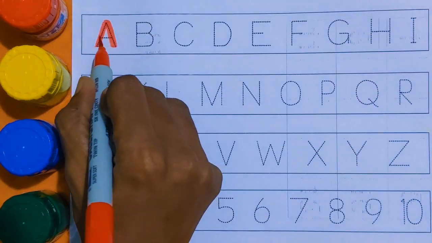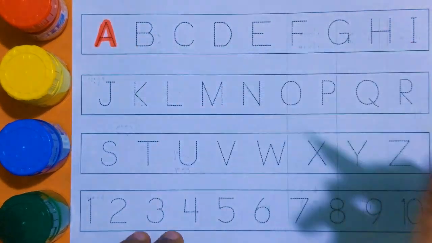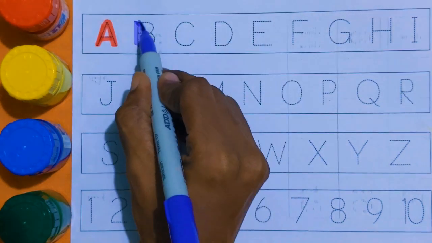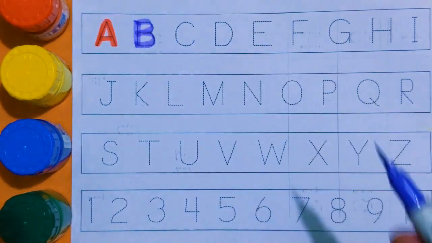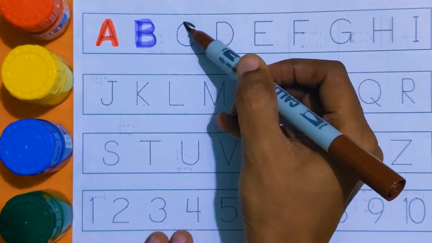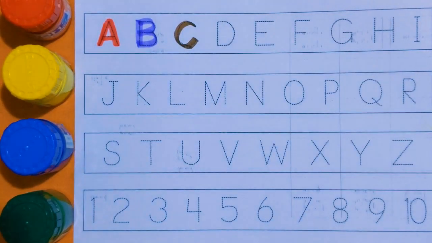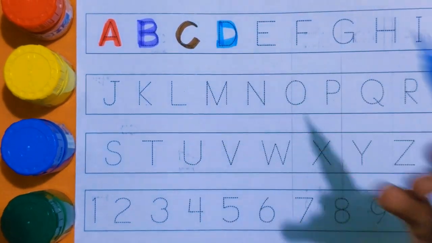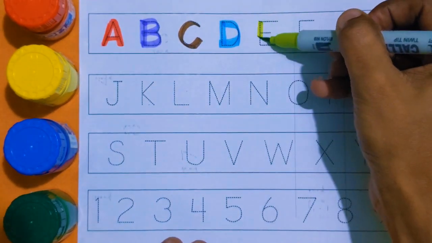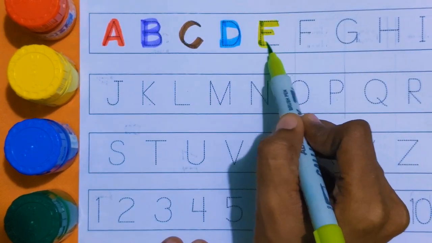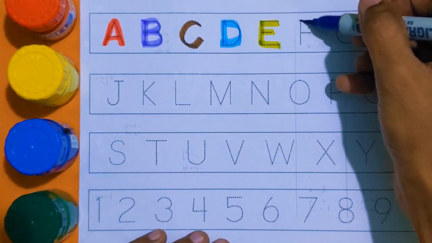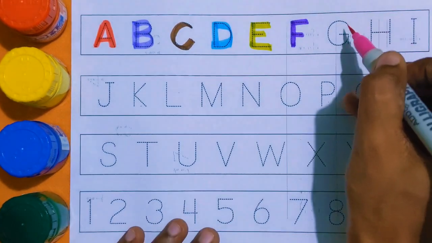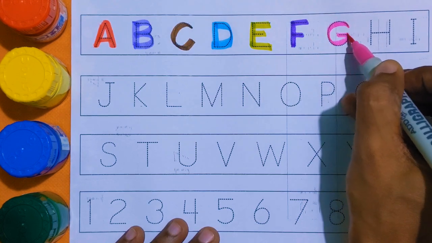A for apple. B for ball. C for cat. D for dinosaur. E for eggplant. F for fish. G for goat.